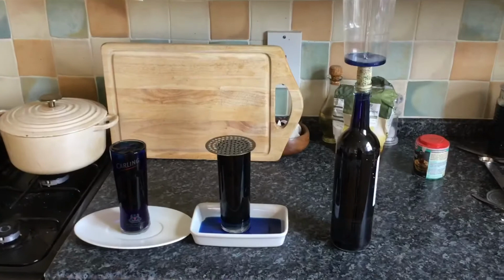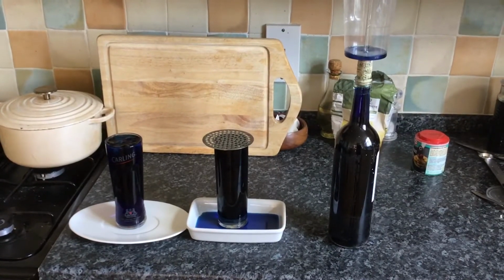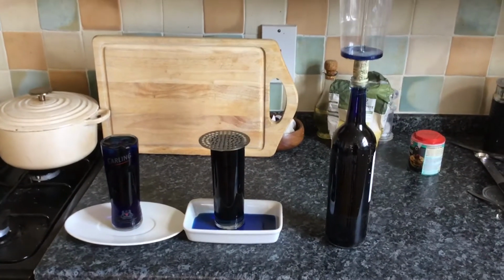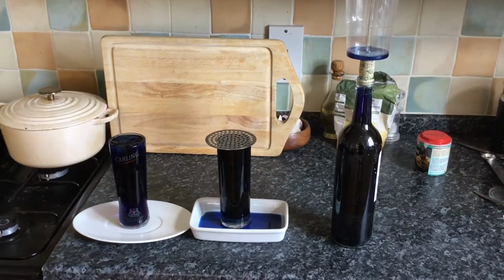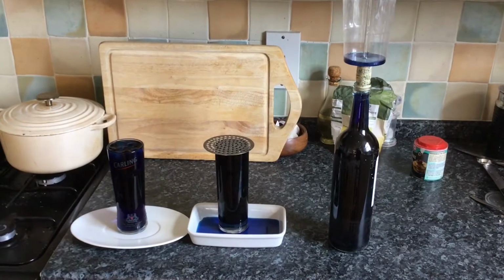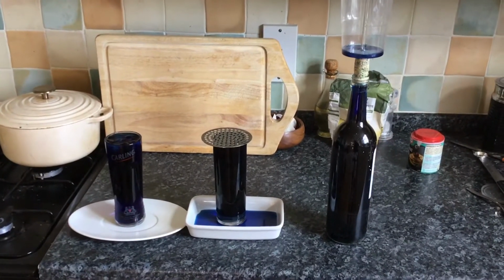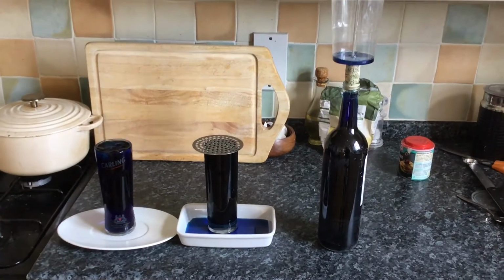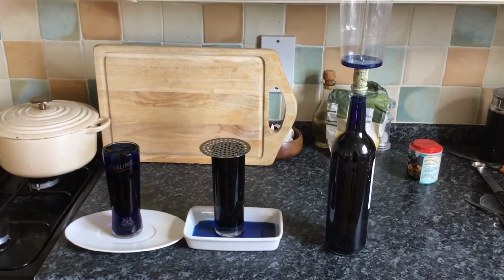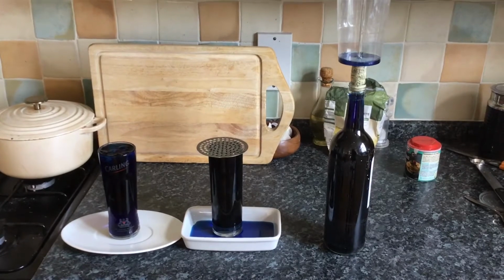So to recap my 3 or 4 experiments today on climate change and sea level rise, I just wanted to show you the final setup. I used bicarbonate of soda and vinegar to show how coral skeletons dissolve.